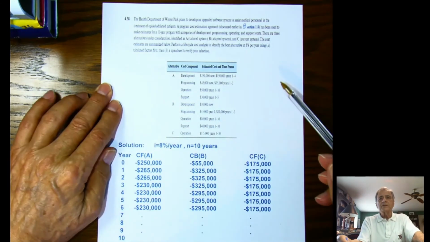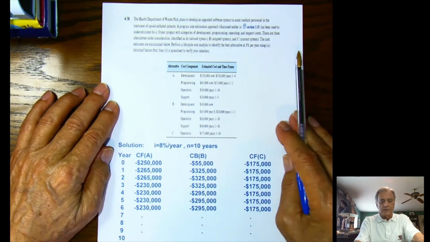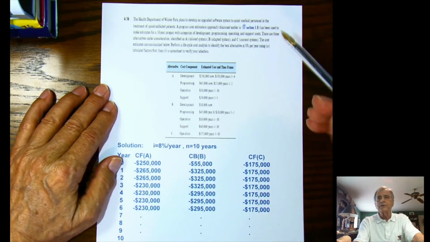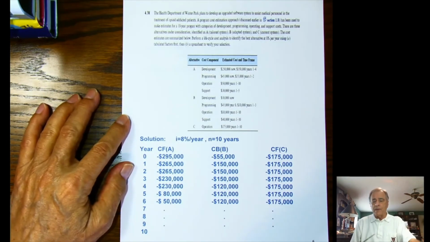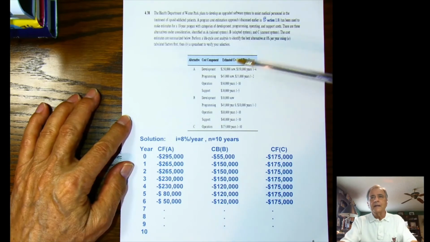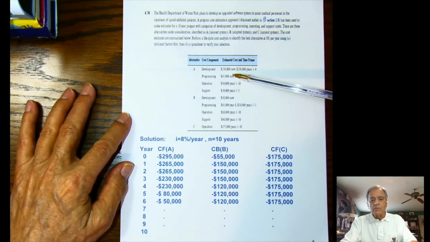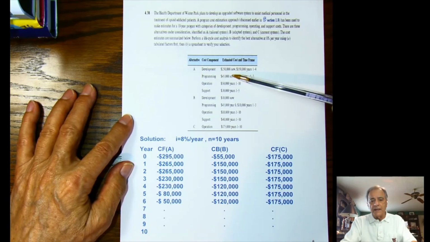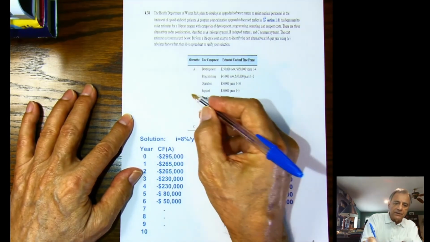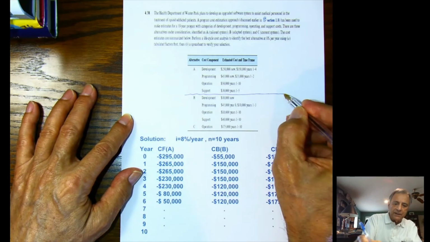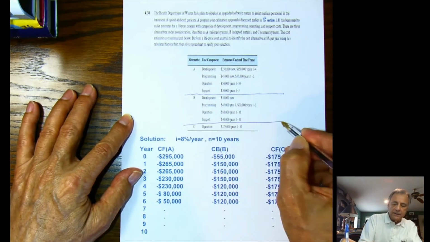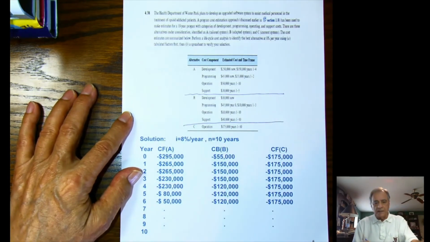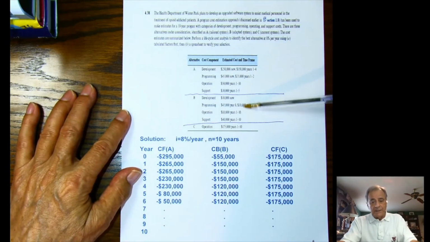I'm not concerned with how you get to it method-wise. I'm going to use the app. Let's start back with System A and let's look at it real carefully. This says you have $250,000 now for development, and you also have, and I'm going to draw a line here to separate System A and B, and another line separating C and D. I mean B and C.